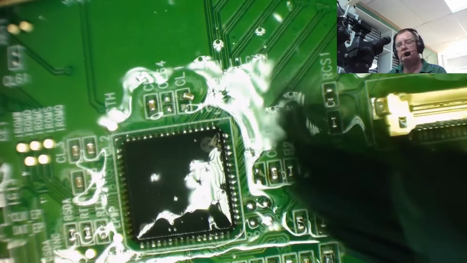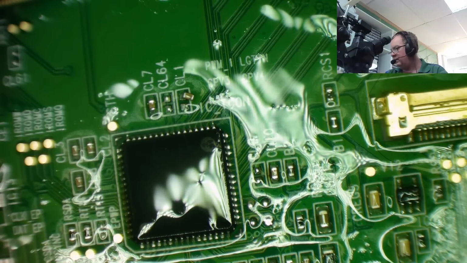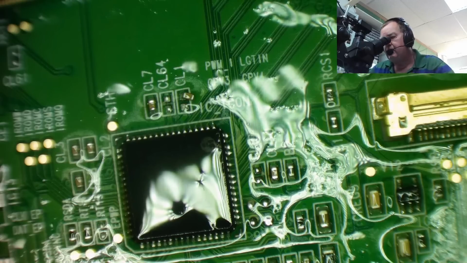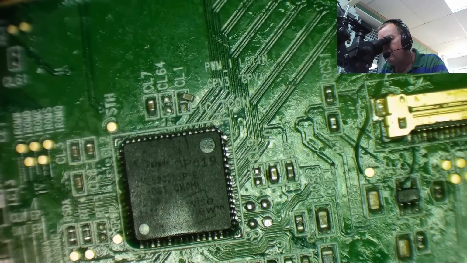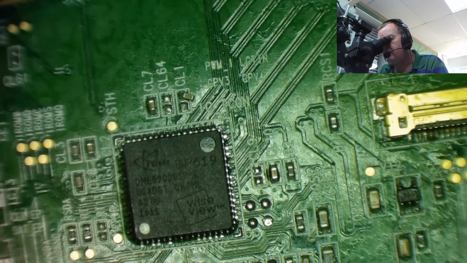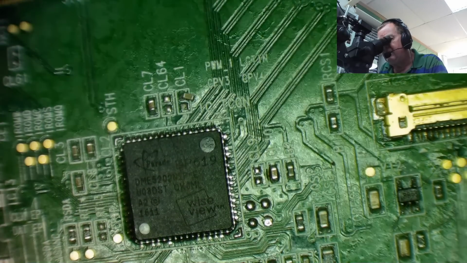Okay. Let's have a final look to see what we have, if it's good. First, we can say for certain it's lined up.